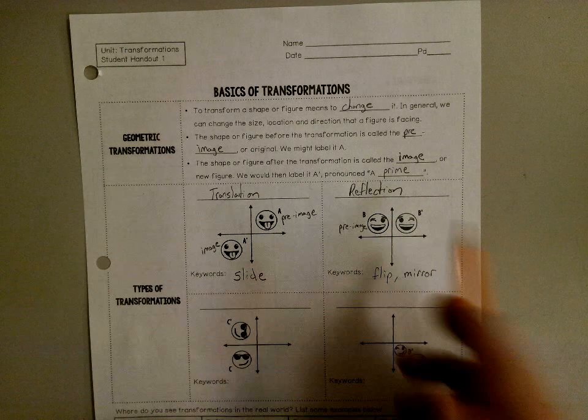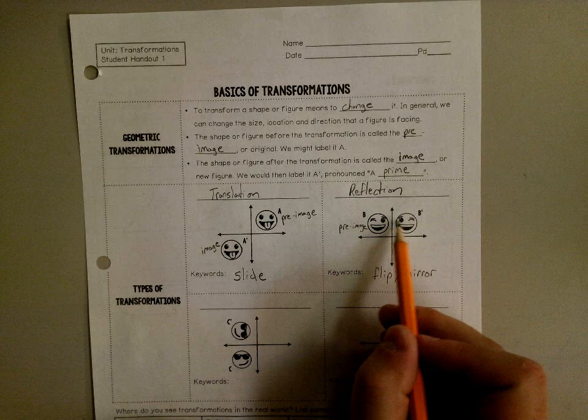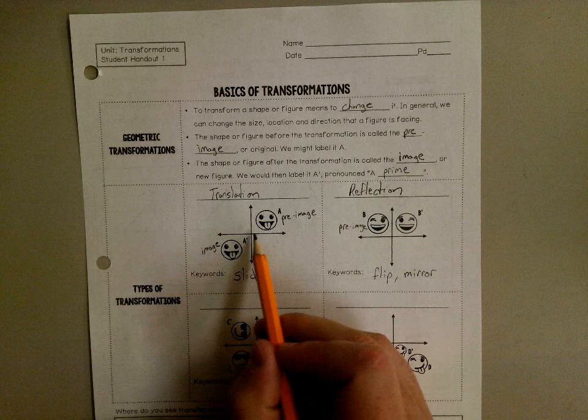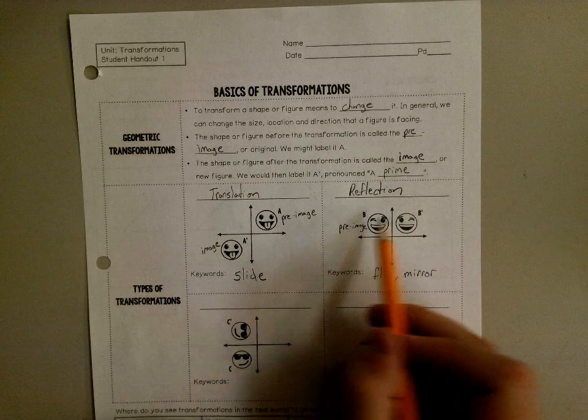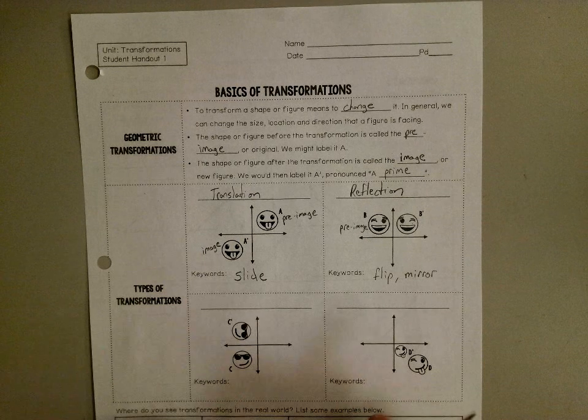You'll notice the eyes are all towards the middle. They're not in the same location like they would be if we slid them. They're reflected over, or flipped over. So those are reflections.